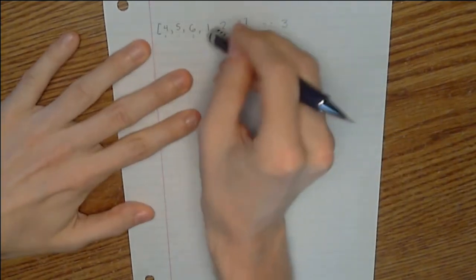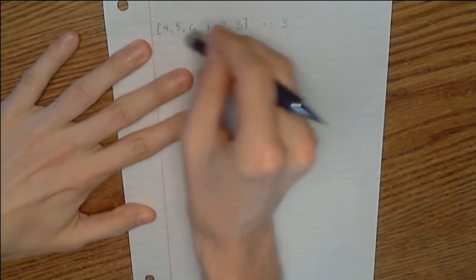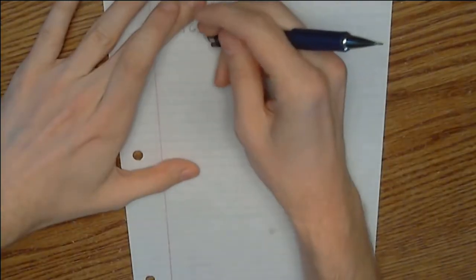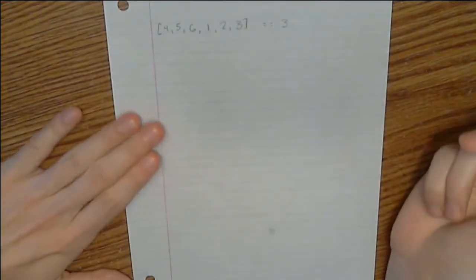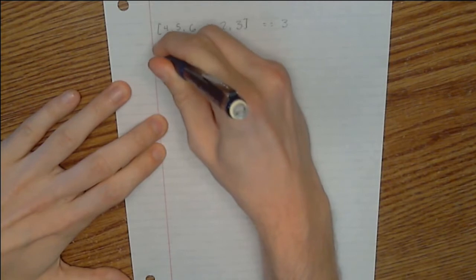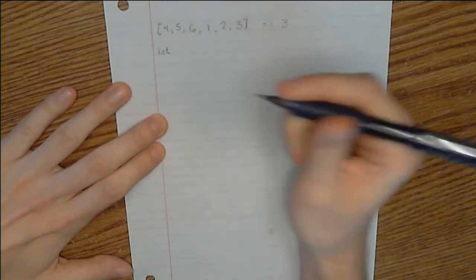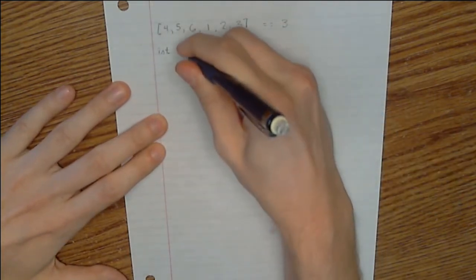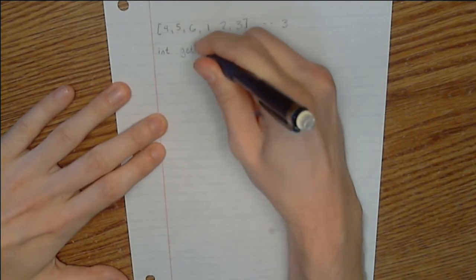Okay, so the method we are going to write, start very simply, is going to return an integer, and we're going to call it getStartIndex.